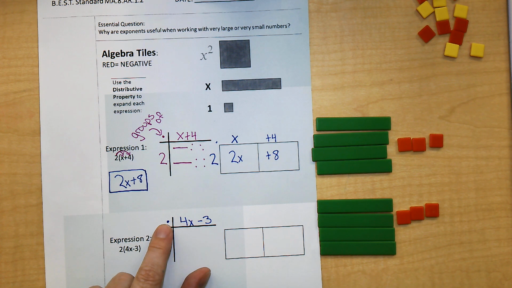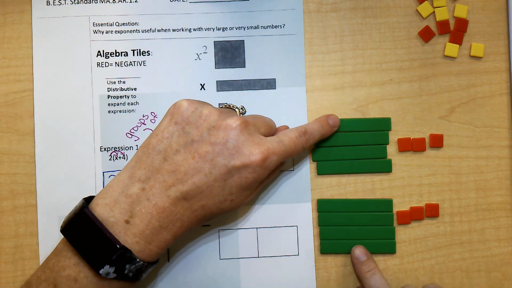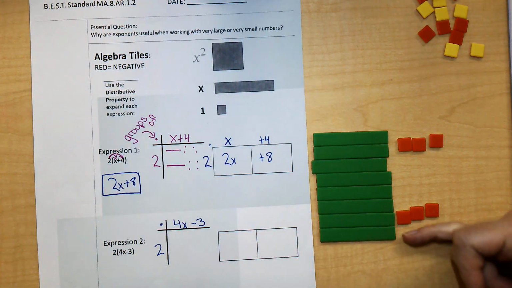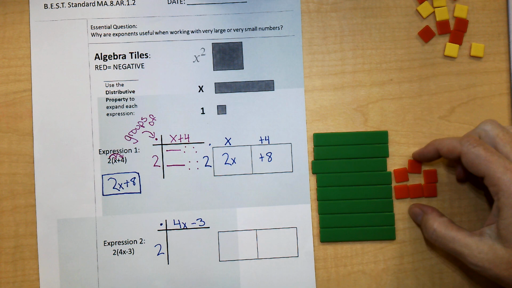Now that I have my 2 groups of 4x minus 3, I can combine my like terms. I can combine them to create 8x minus 6.